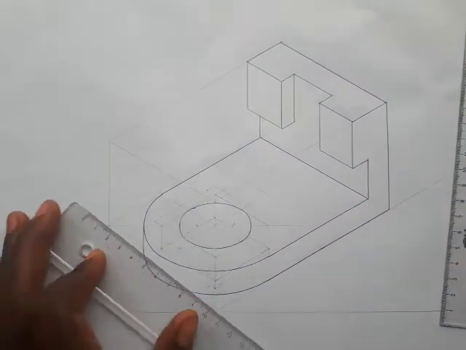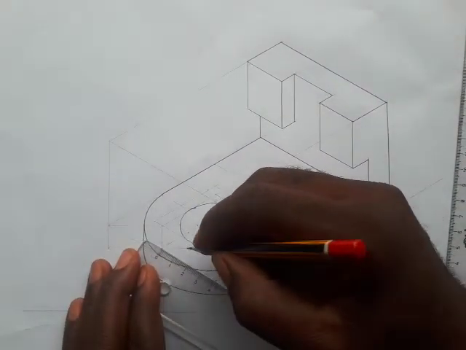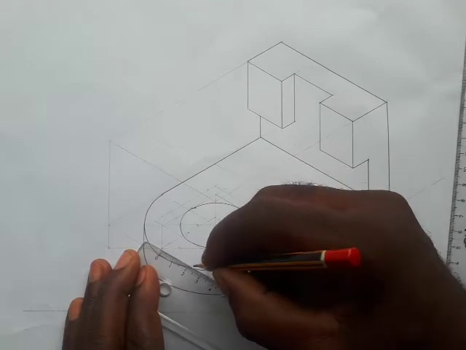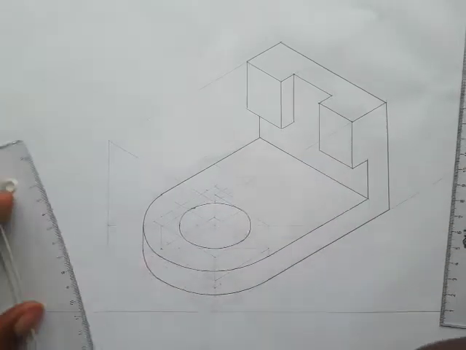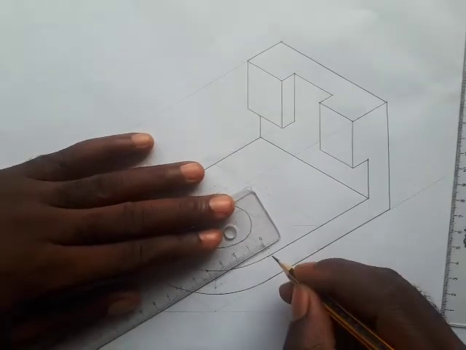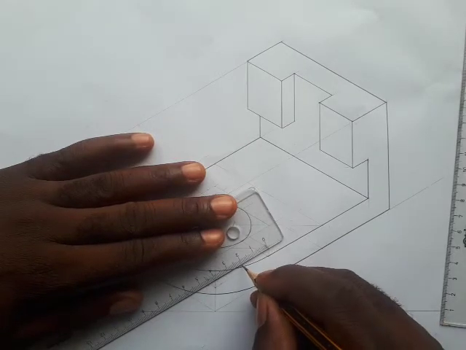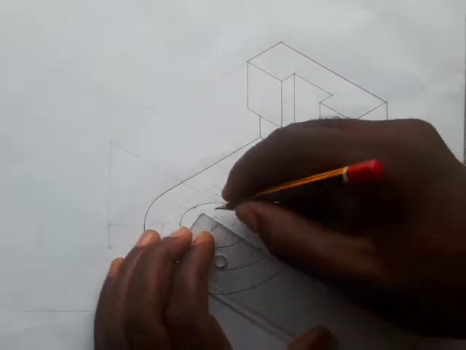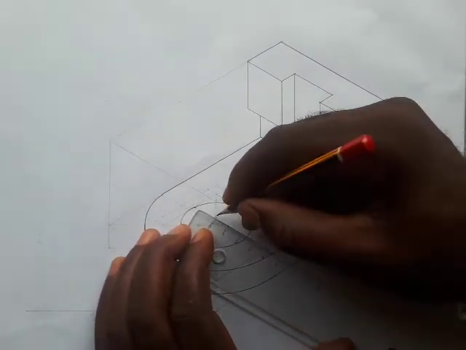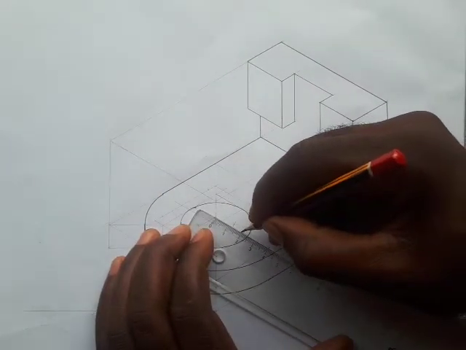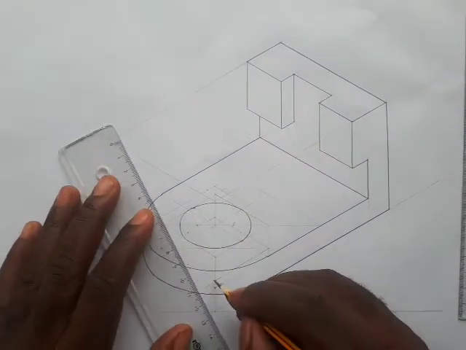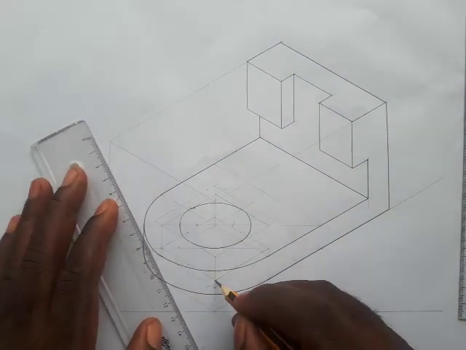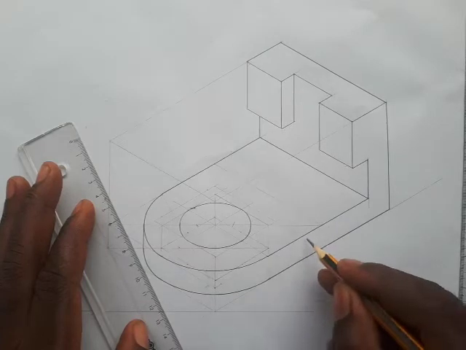I will look for the half on this side, which is 20 as well. Look for the half here, 20, and the half here, 20. So connect this point. Don't take your eyes off this.